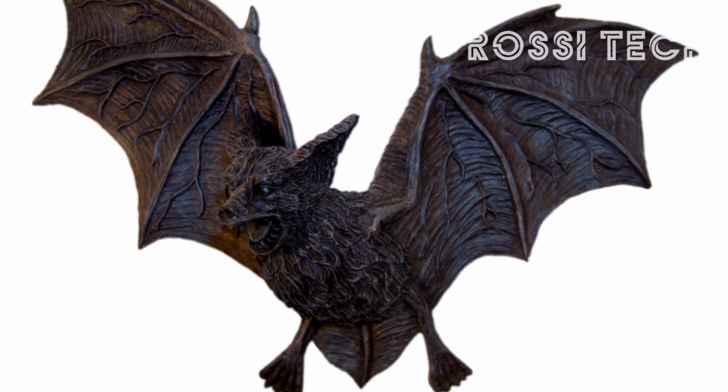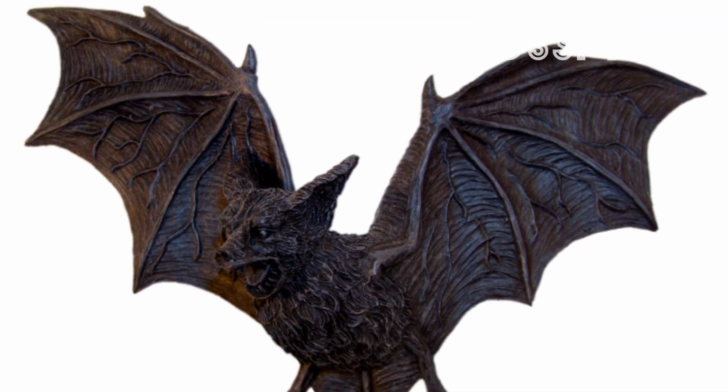This harvester machine has a concept like bat wings.